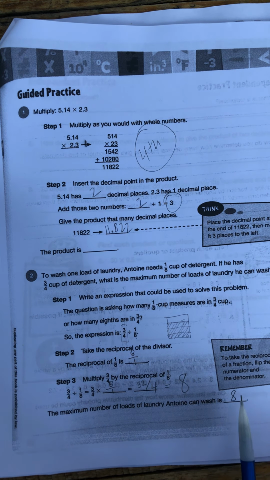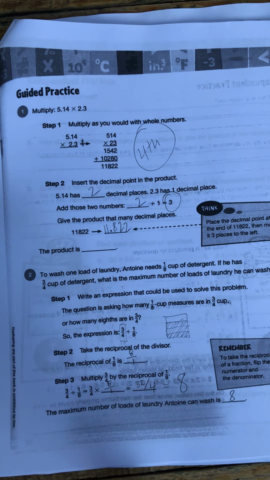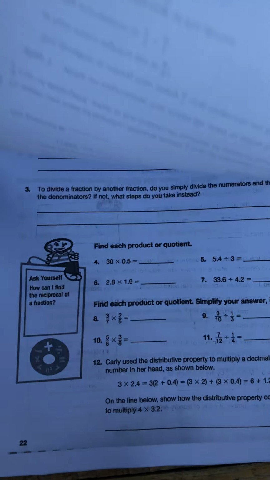Now that does not mean she has 8 cups of detergent. That means she has 8 1/8 cups of detergent, and she can do 8 loads of laundry.